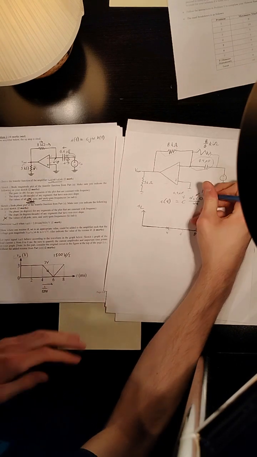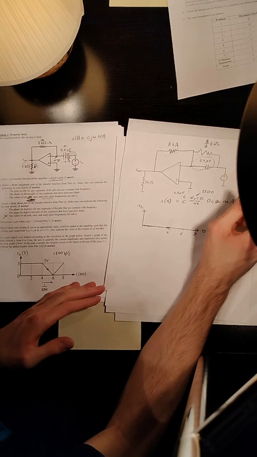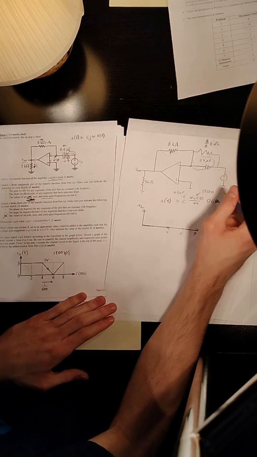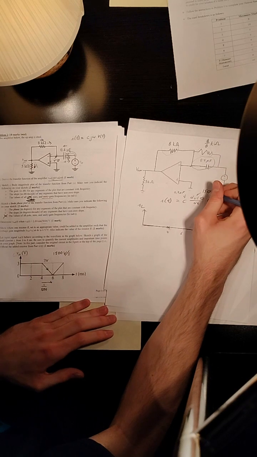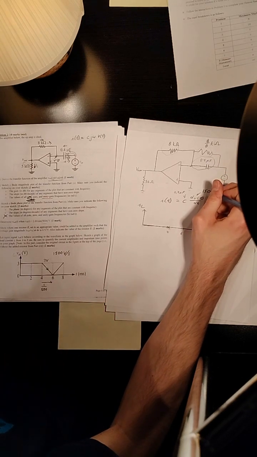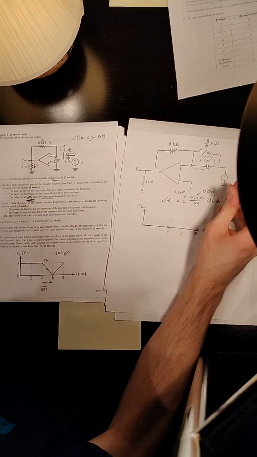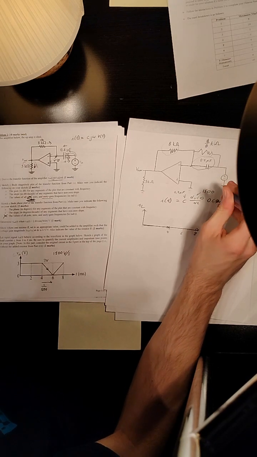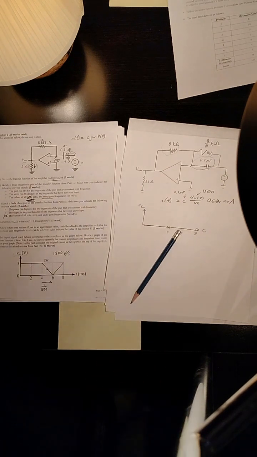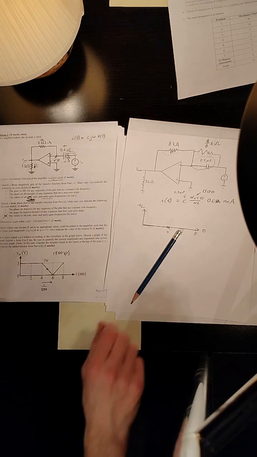No, it would be 0.6, because multiplying this by 0.4 would give you 600, and then you would want to divide it by 1,000 to give you 0.6 amperes, and then divide it by 1,000 again because it's microfarads, and that would give you 0.6 milliamperes.